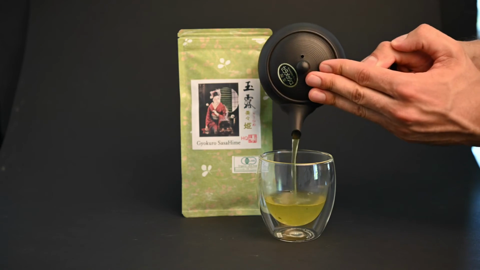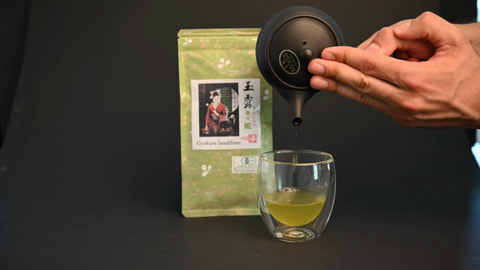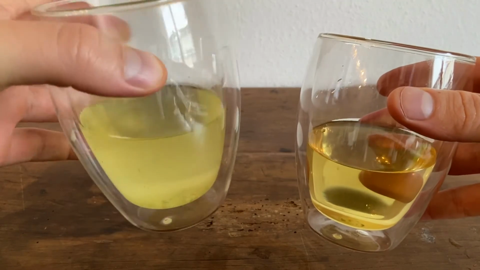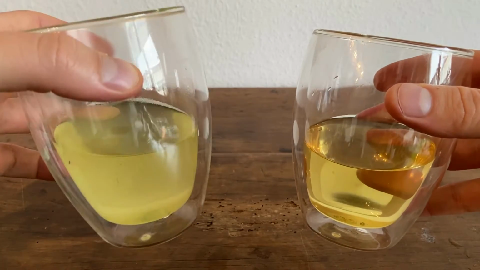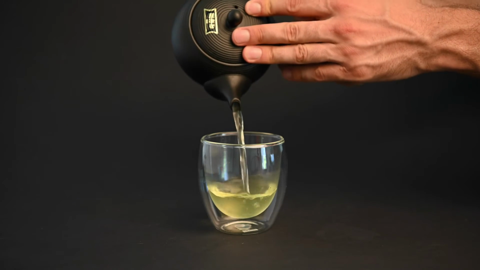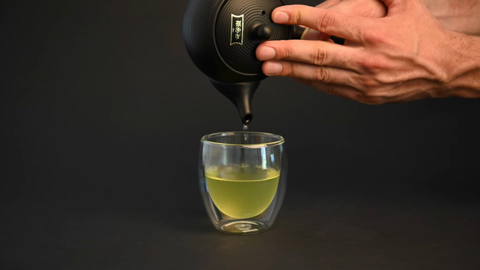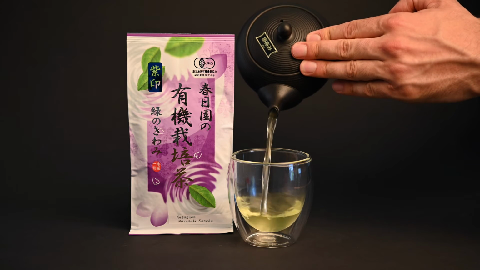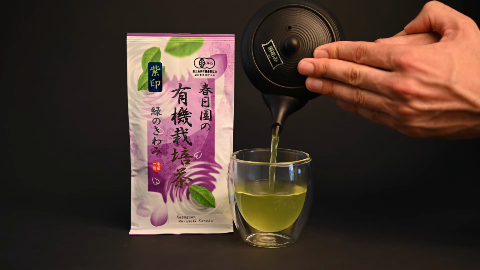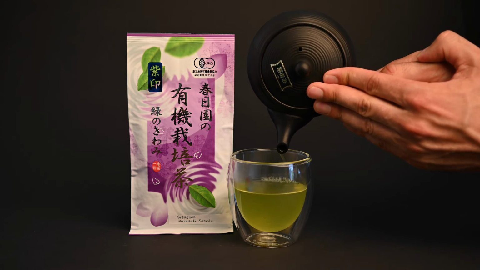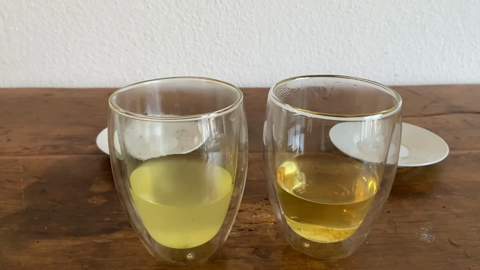The Gyokuro, on the other hand, has a much thicker consistency, with a strong sweetness and a powerful savory finish. This savory or umami flavor makes it very unique in the world of green tea, but what's much more common is this steamed vegetable or seaweed flavor profile. This is something you might also find in a Sencha, the most common type of Japanese green tea. The flavor of these teas couldn't be more different, and you almost can't compare them.